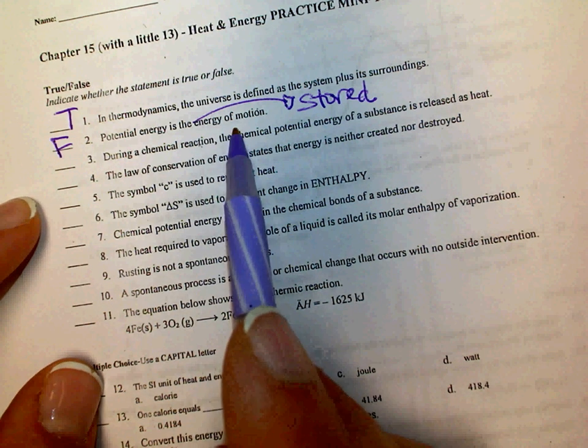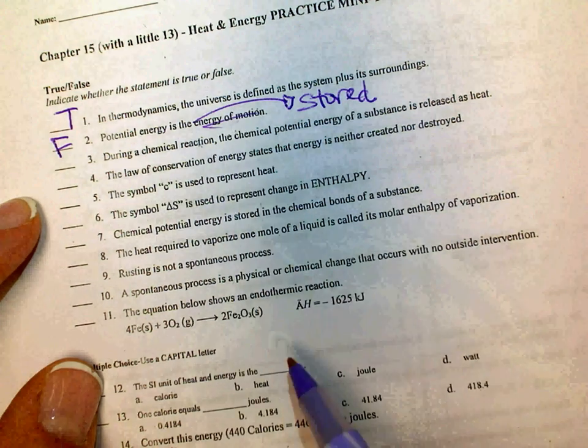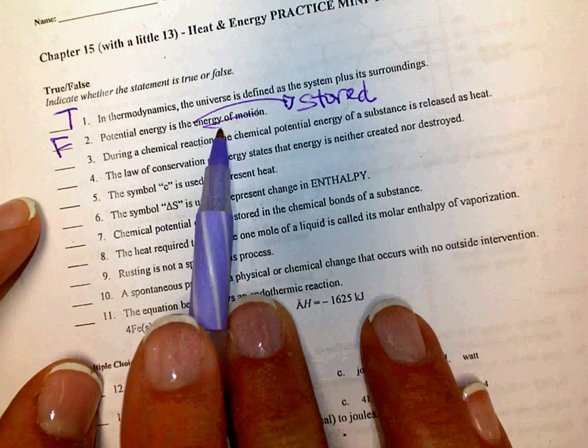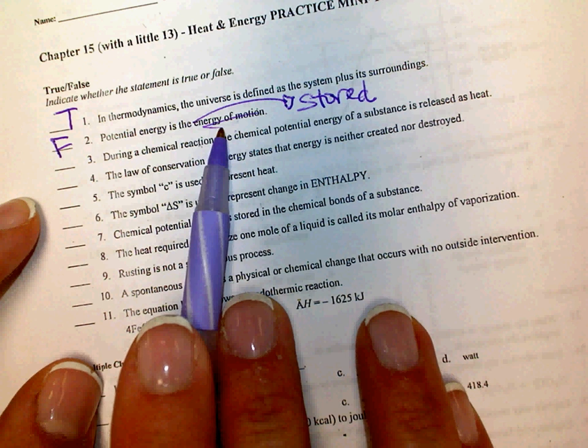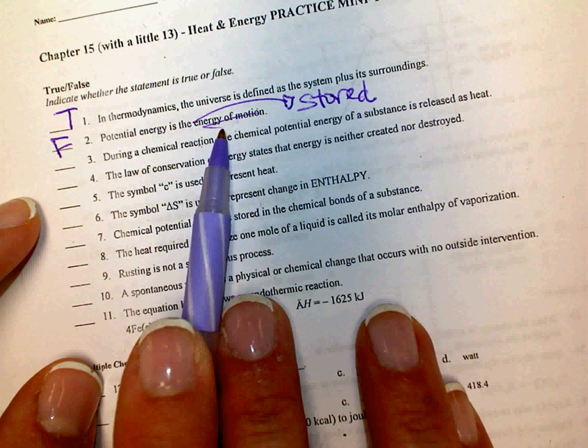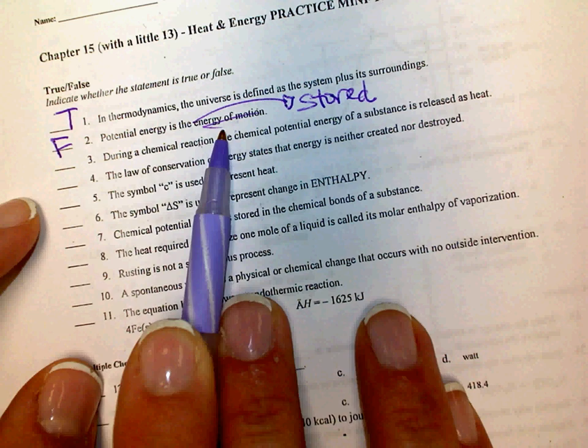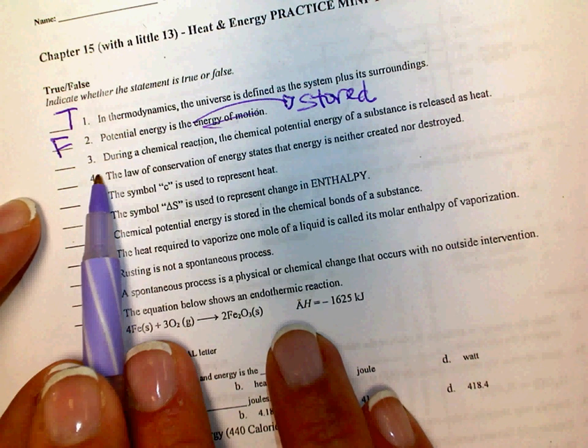What is the energy of motion, guys? What's that energy called? Demetrius, what's the energy of motion? You learned this way back when. It starts with a K. Kinetic. Very good, Demetrius. Number three.